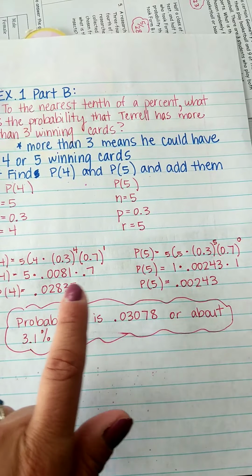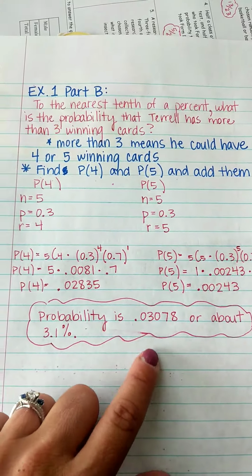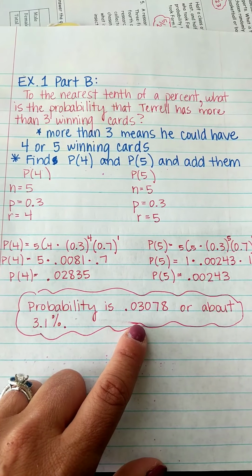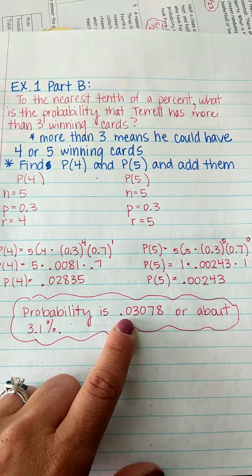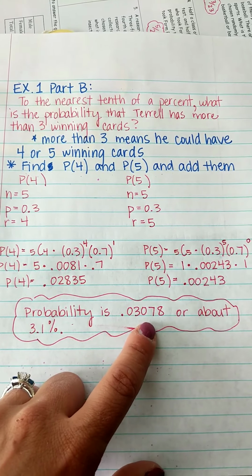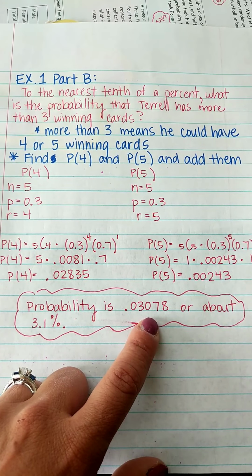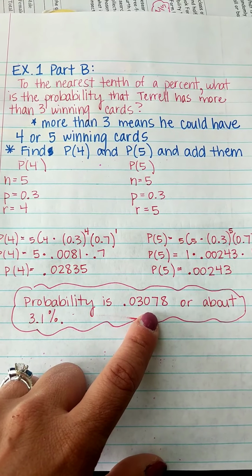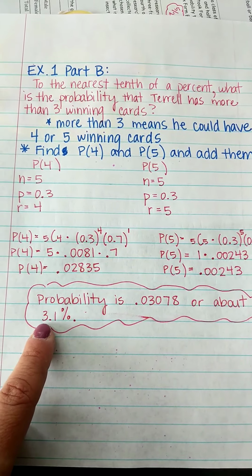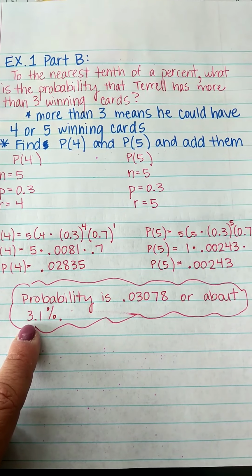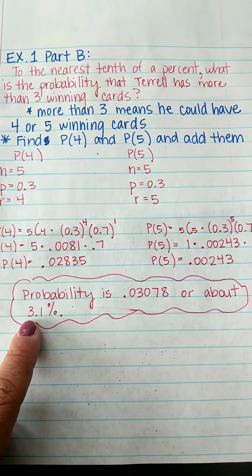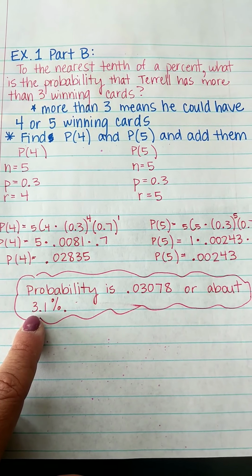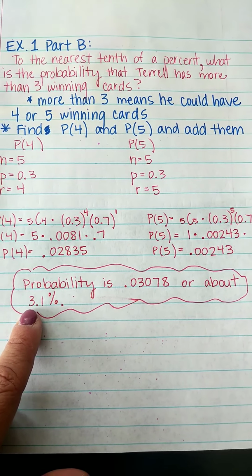But I go ahead and I add those two numbers, and that gives me that the probability of him having more than 3 winning cards is 0.03078. I could type that into Desmos. I don't need to turn it into a percent, not for Desmos, for Delta Math. Or if I want to turn it into a percent, because that's how some of us think, it's about 3.1% chance that he'd actually win with 4 or 5, more than 3. Okay? All right, Delta Math practice.